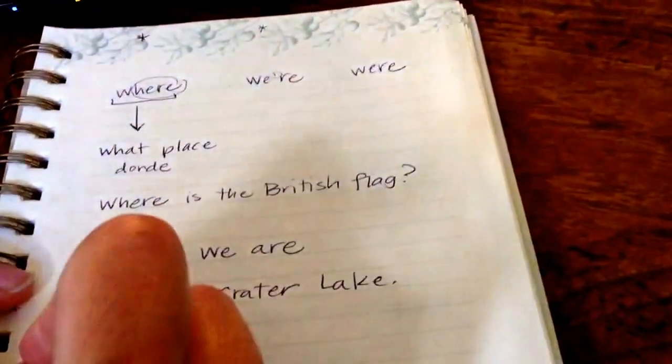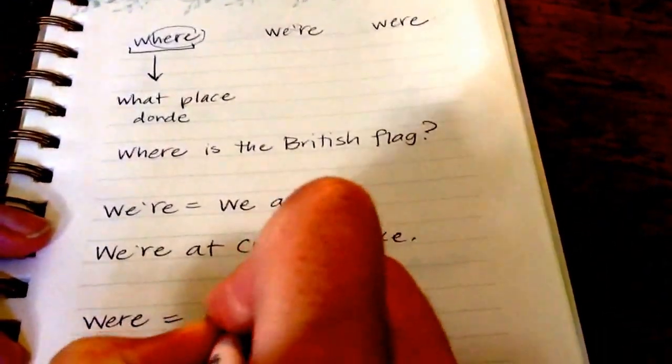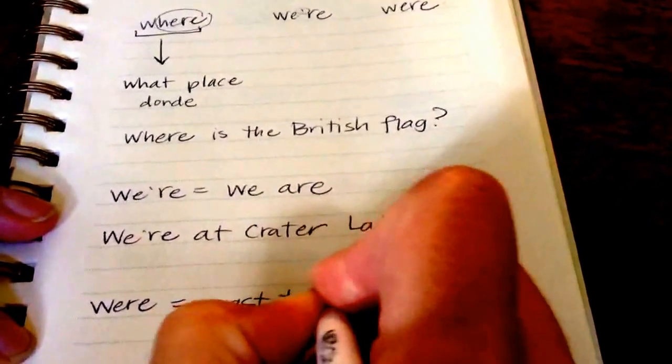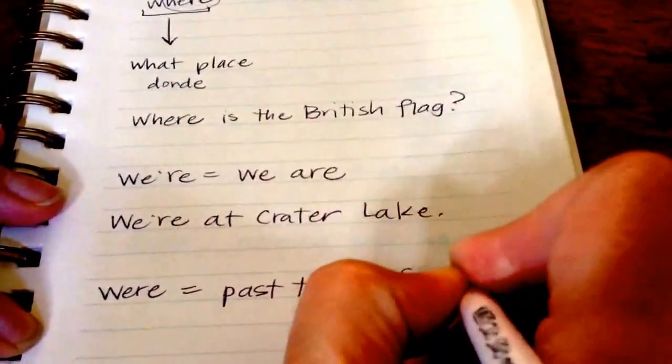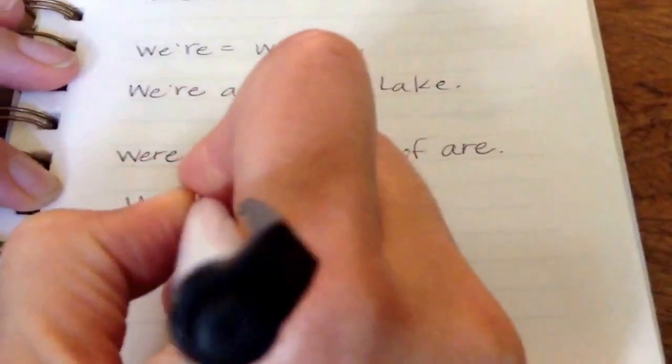This time we're going to do were. So this word right here is were. Were is past tense of are. So it would be like this. We are happy would change to we were happy.